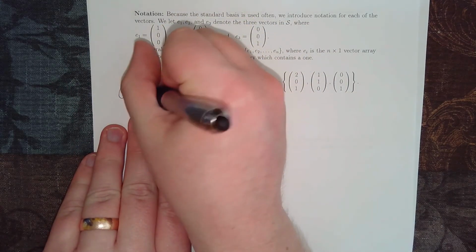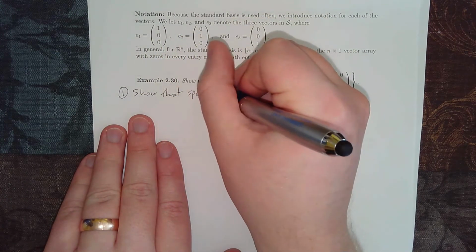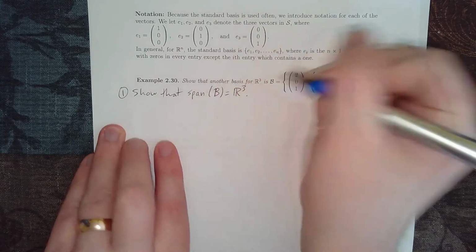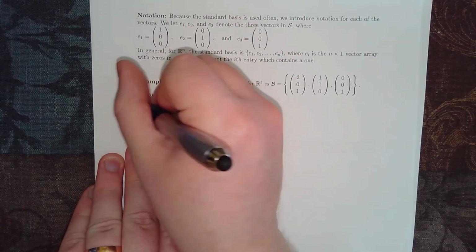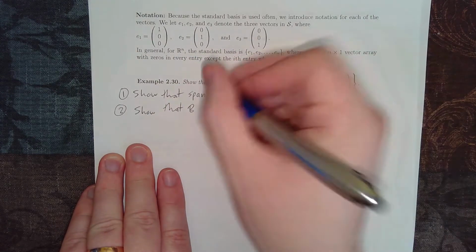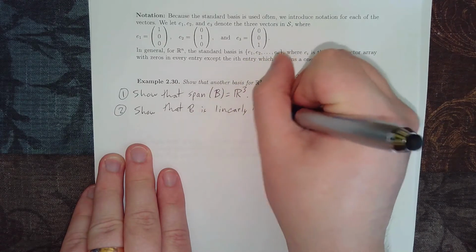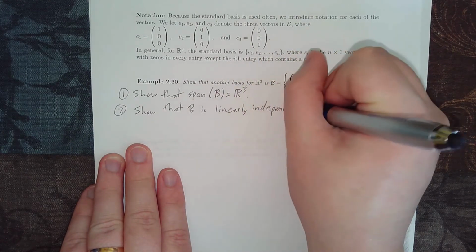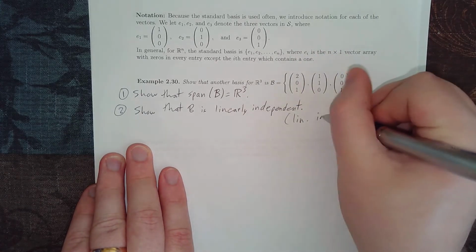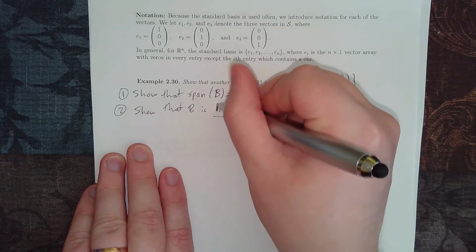One is to show that the span of this B is equal to R3, and the other is to show that B is linearly independent. In the future, you might see me just write this as lin ind. So just keeping that in mind.